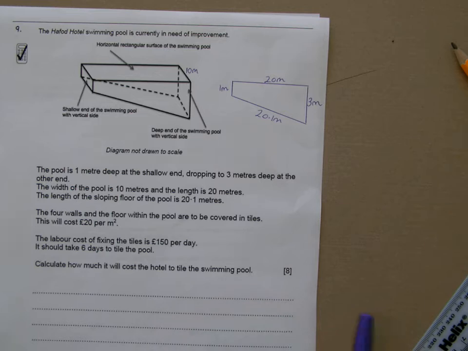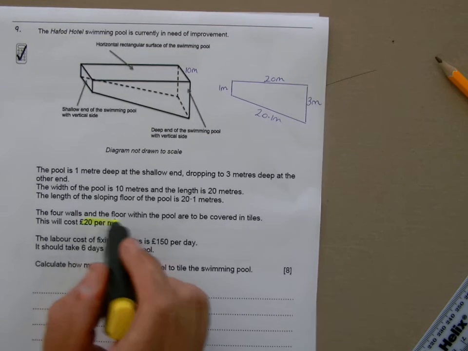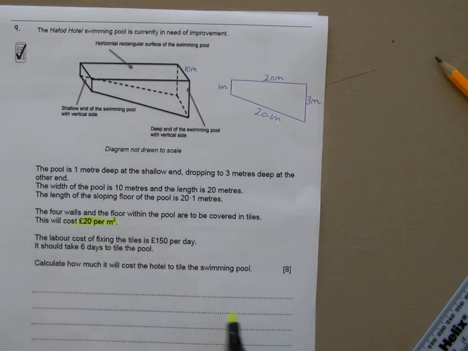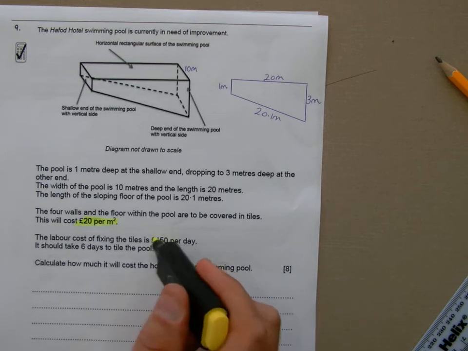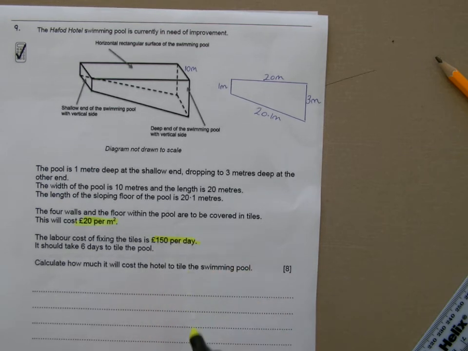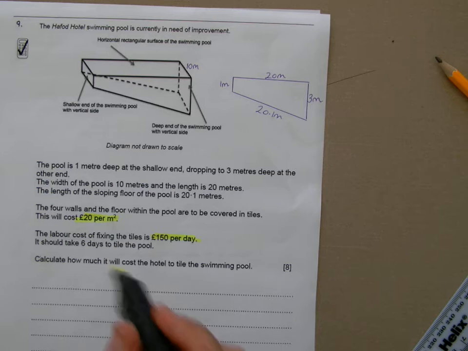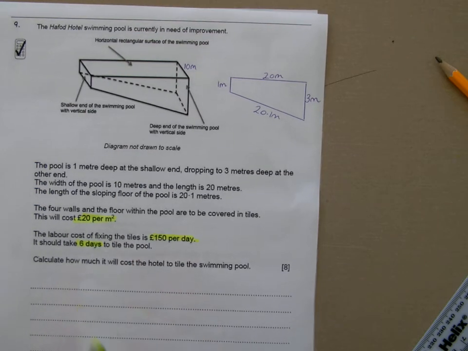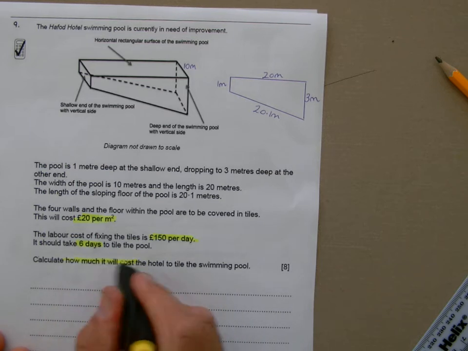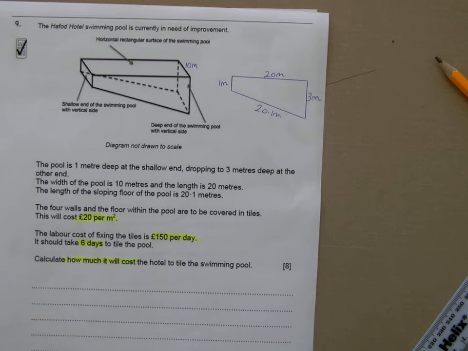Okay, so we've got here a swimming pool, and it's going to be tiled. The four walls and the floor of the pool, and the tiles, it says here, cost £20 per metre squared. And then of course there's a labour cost of £150 per day, and it's going to take 6 days. So it says here, how much will it cost to actually tile the swimming pool?